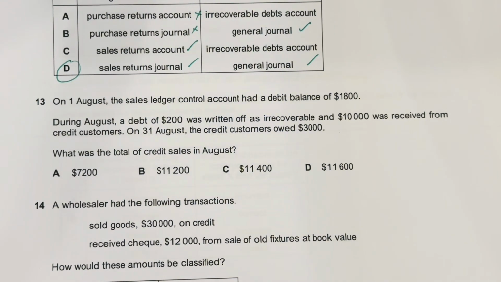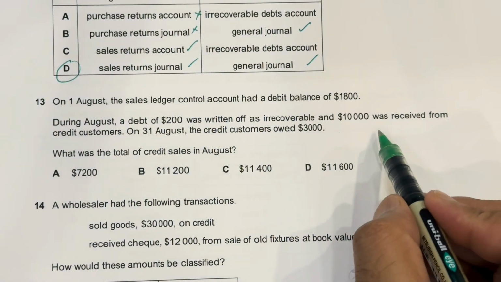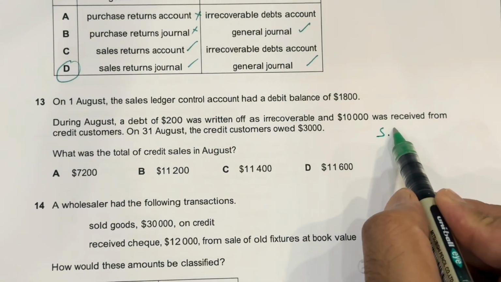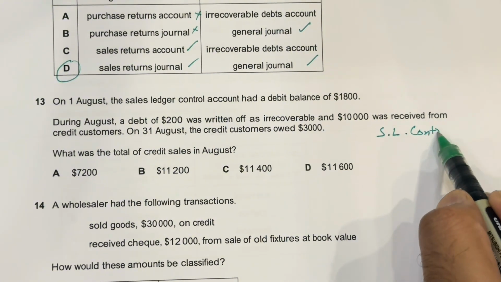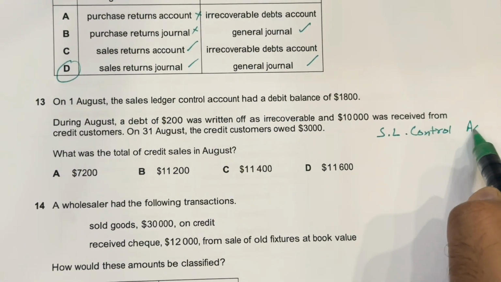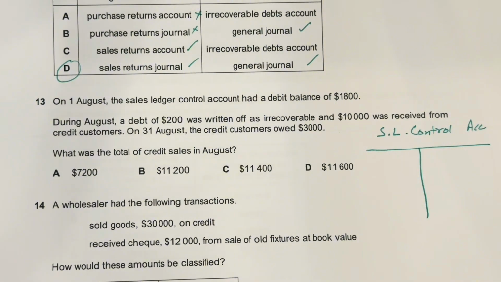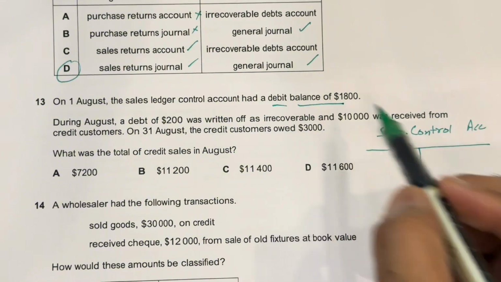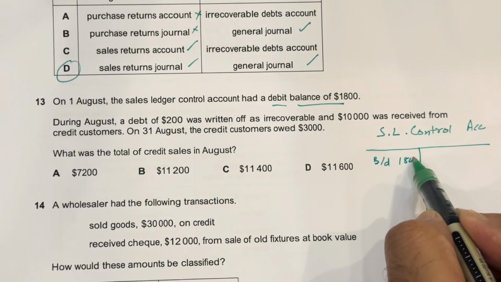This is a numeric question, so I'm going to draw the sales ledger control account here so you can have a complete understanding of this question. The information provided: the brought down balance is a debit balance, so I'm going to write the brought down balance, that is 1,800.